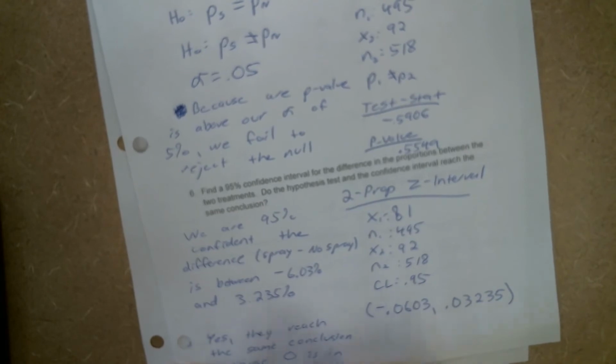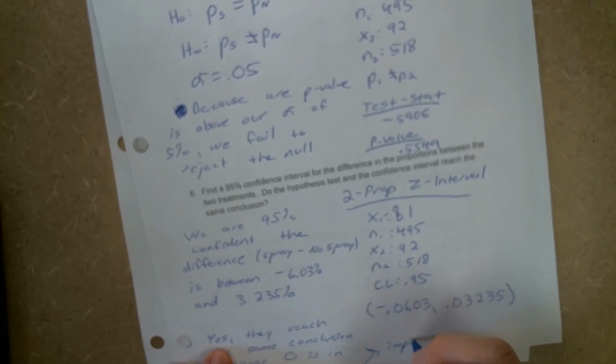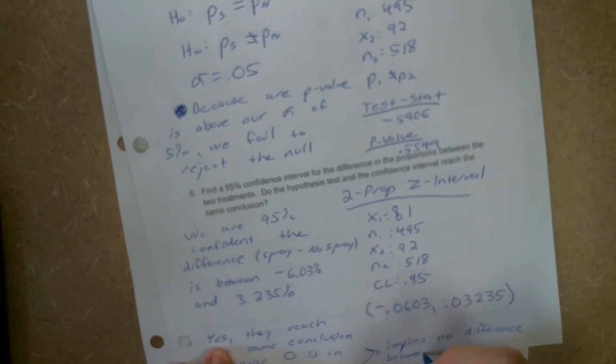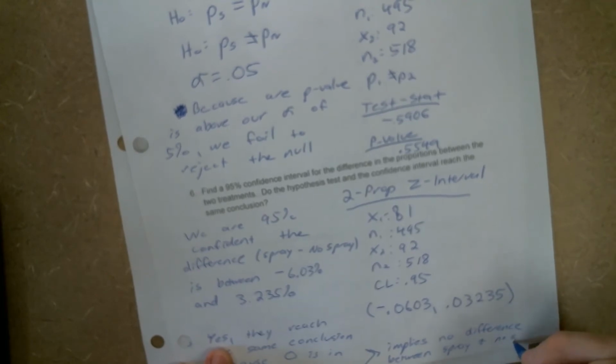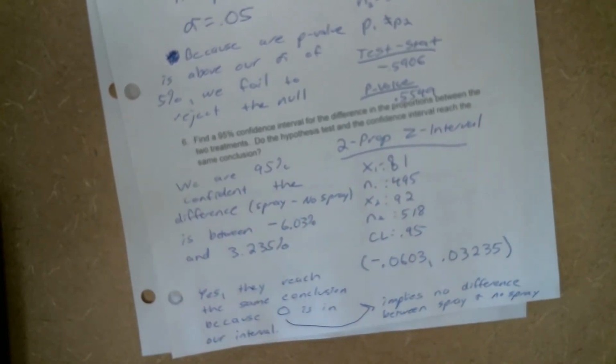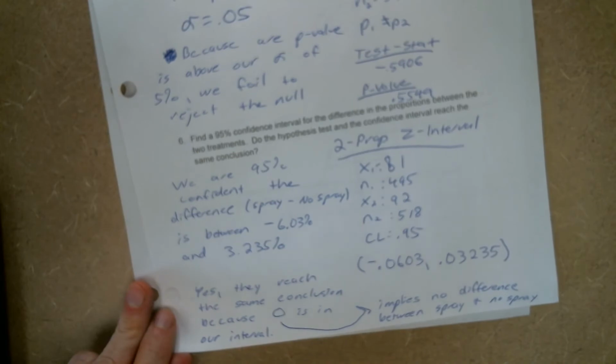All right, and again, a difference of 0 implies no difference between spray and no spray. Because when you're subtracting those two proportions, you're getting 0, which means they're the same, which means there's not really a difference that you're observing.